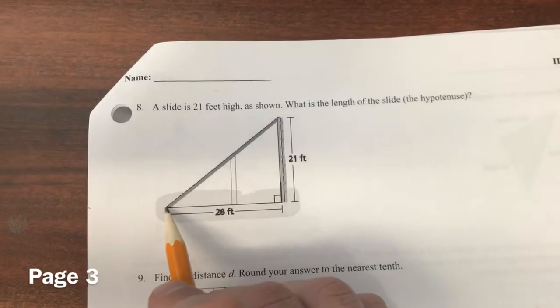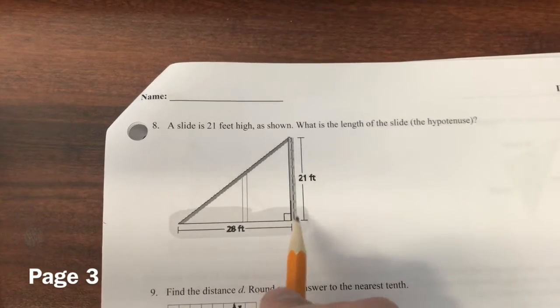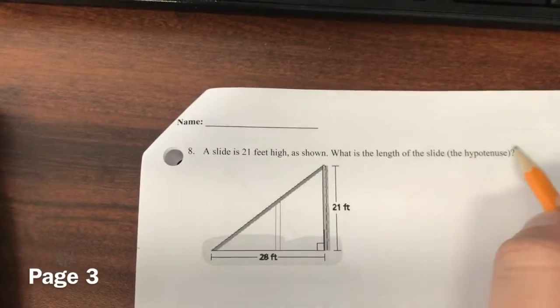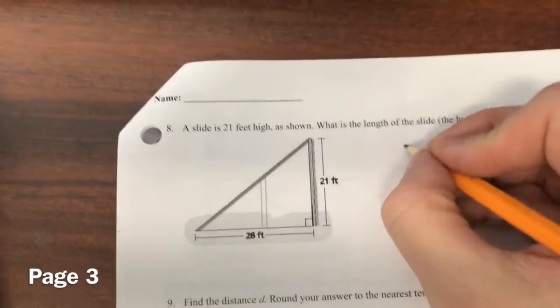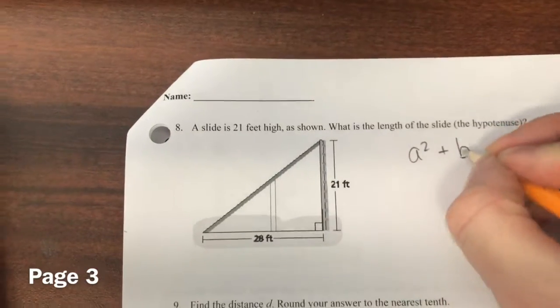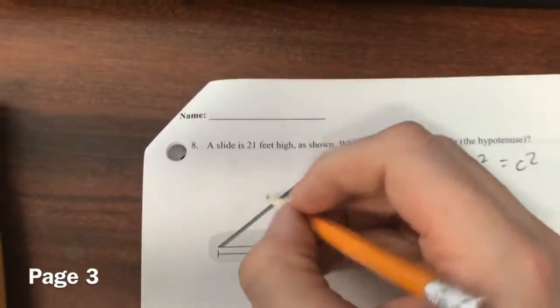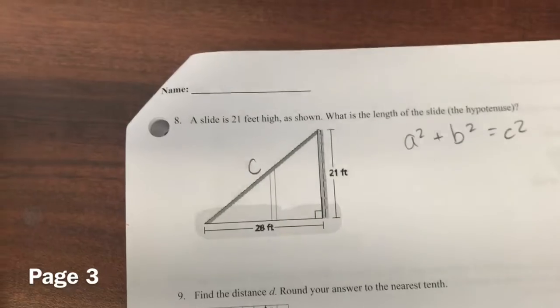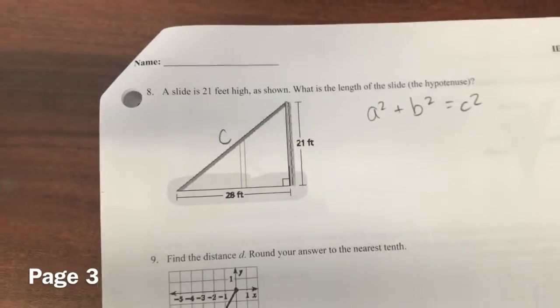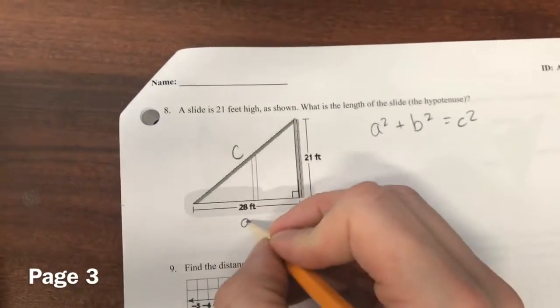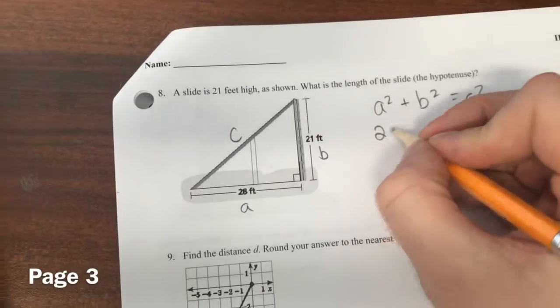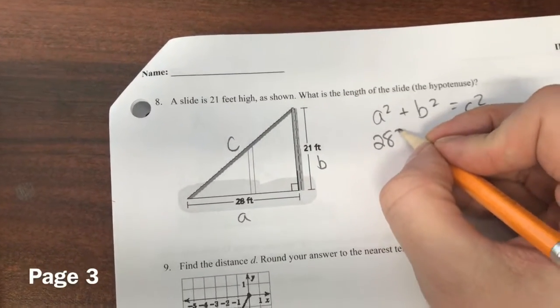The bottom of the slide is 28 feet away from the bottom of the ladder-looking thing, and we have the slide right there. We need to find out how long the slide is, the hypotenuse. So again, A squared plus B squared equals C squared. The slide has to be C because it's the longest side. I'll call you A, I'll call you B. Doesn't really matter as long as the longest side is C.